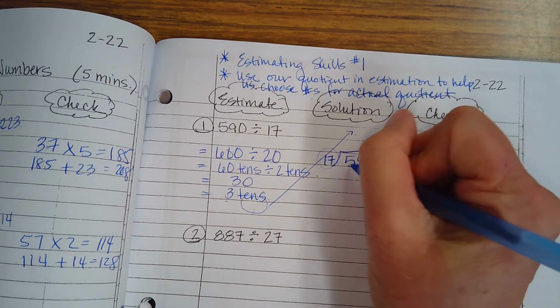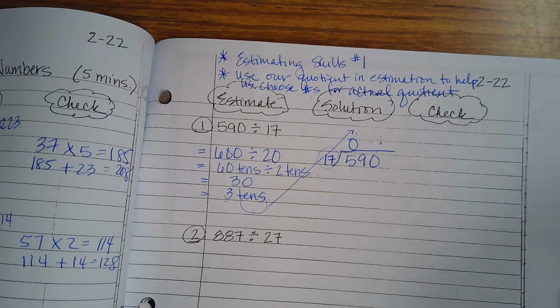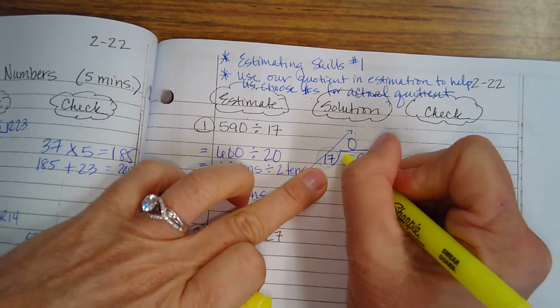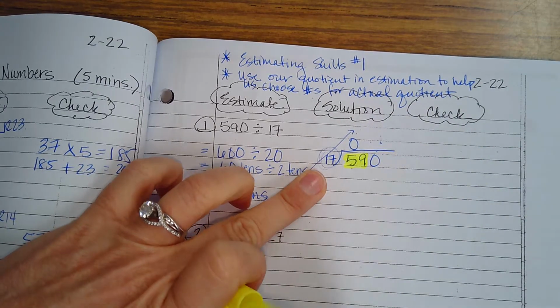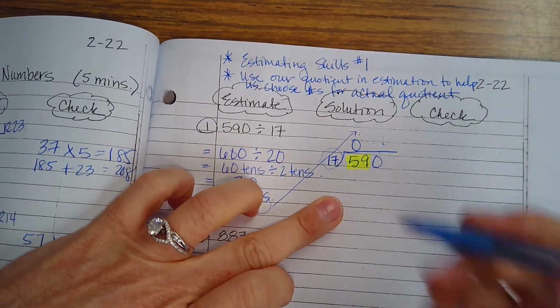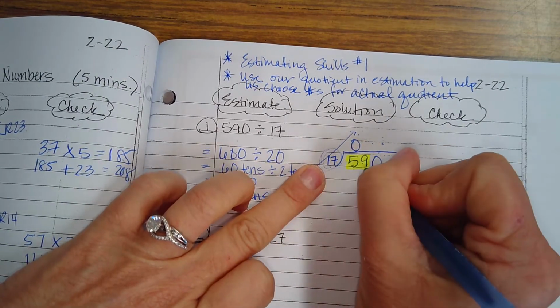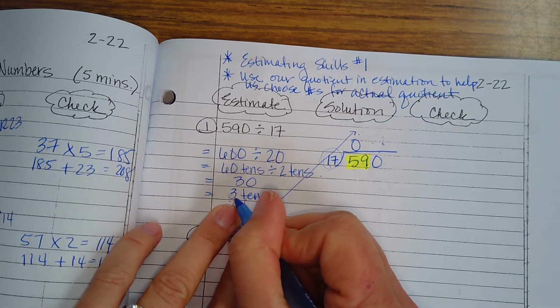So 17 goes into 5 0 times, correct? So instead of just working with 17, I have to come over and grab an additional number in order to make this happen, correct? So 17 going into 59, I would probably choose what?